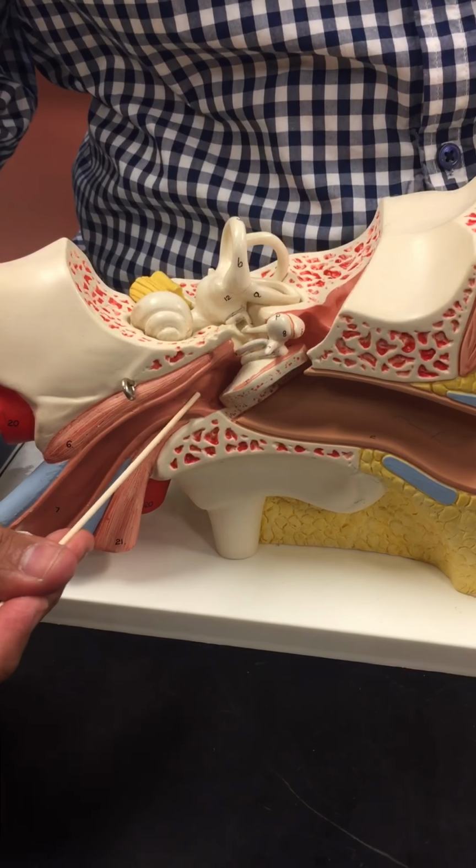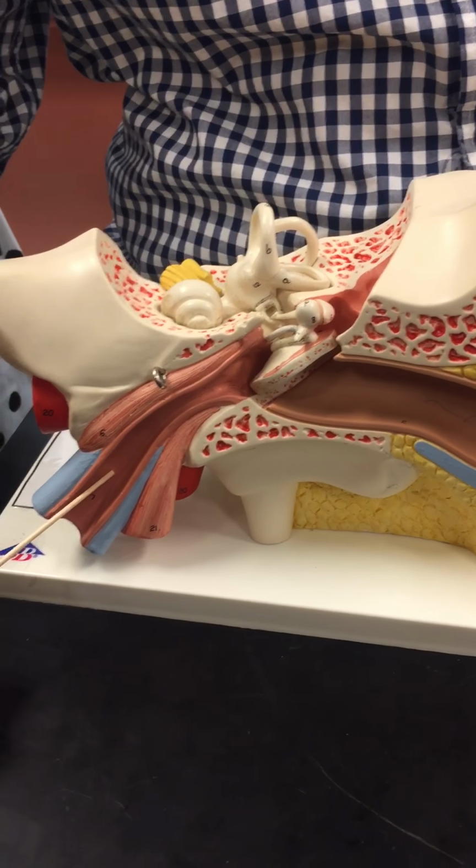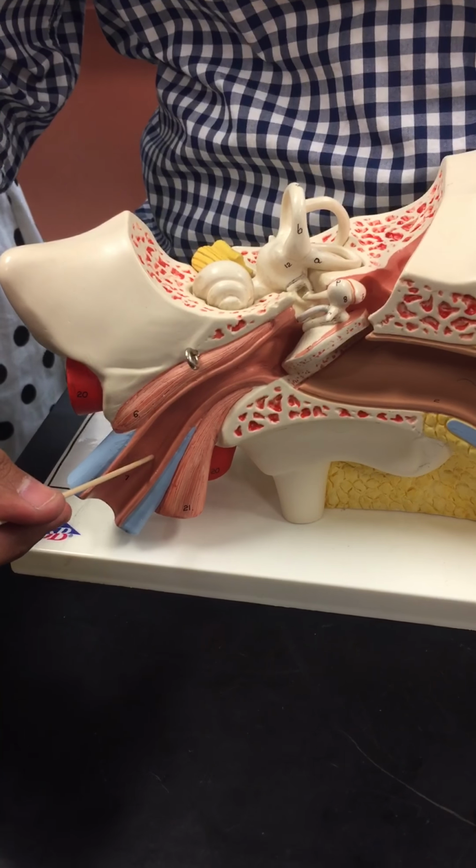Also, we have this tube. It's called the pharyngotympanic or the auditory tube. Okay, also known as eustachian tube.